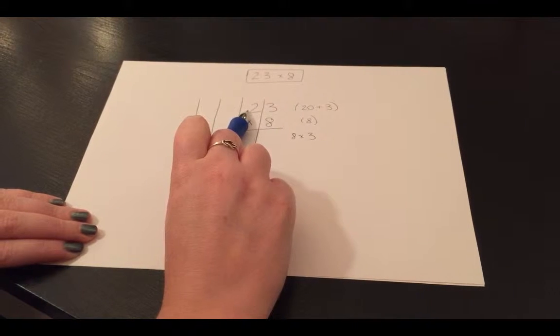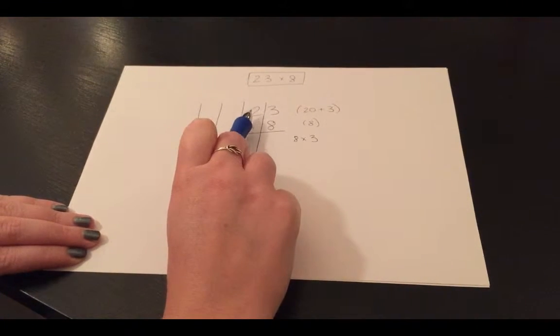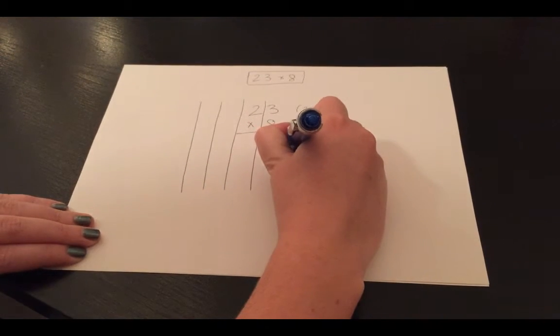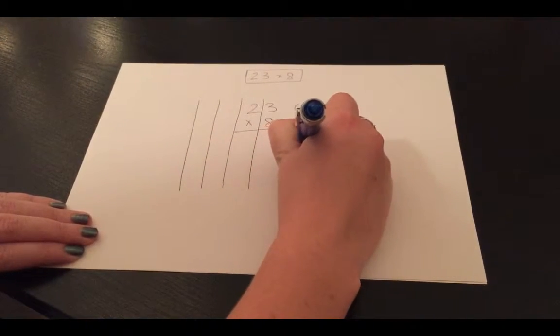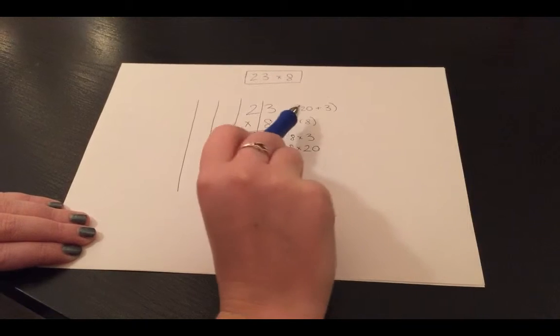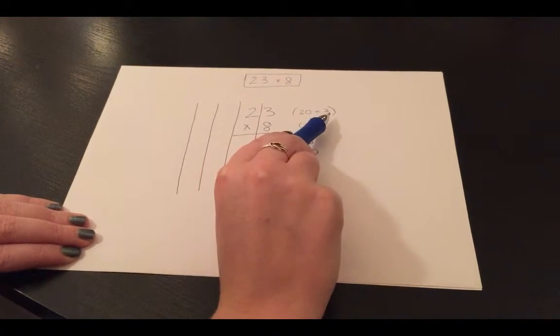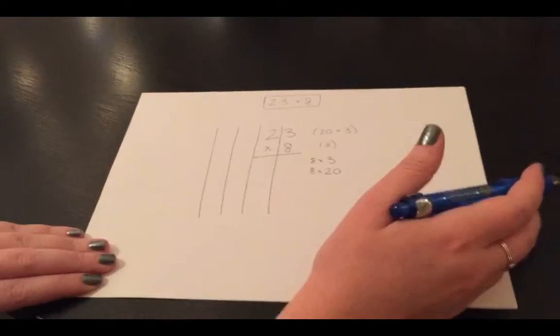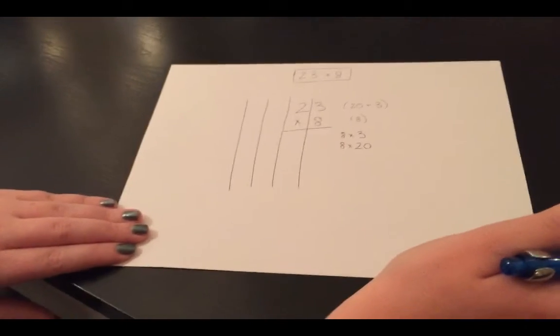When you're doing the standard algorithm, you would solve 8 times 2. But because we're doing partial products, we're actually going to break it down into 8 times 20. Having the expanded form on the side helps our students remember why that's a 20 and not a 2. Take a minute to copy this down.